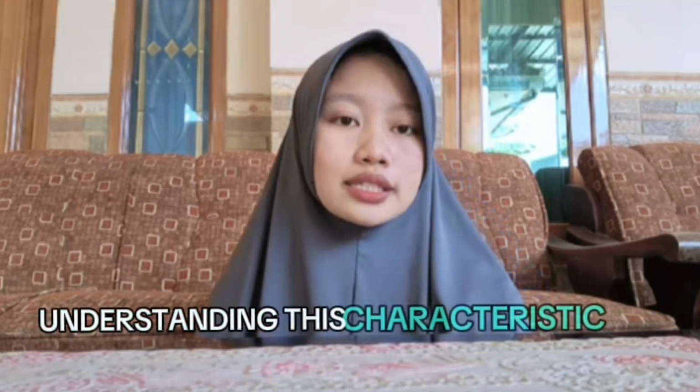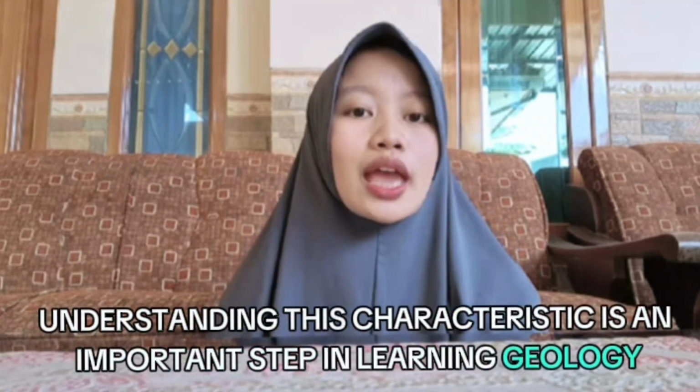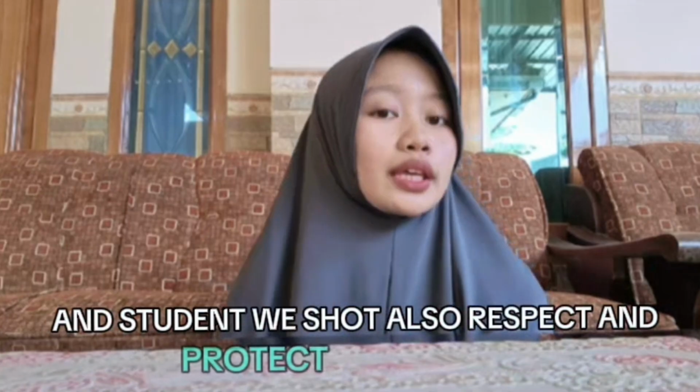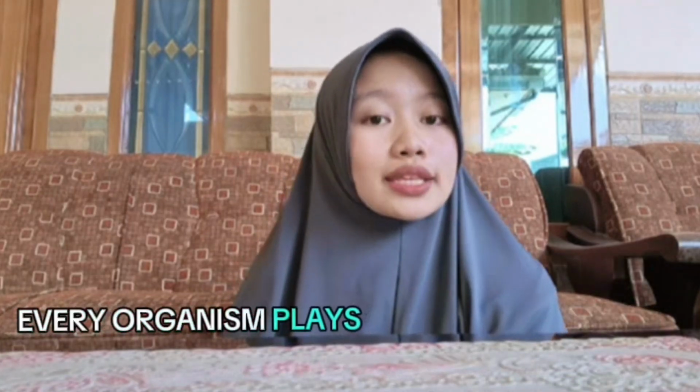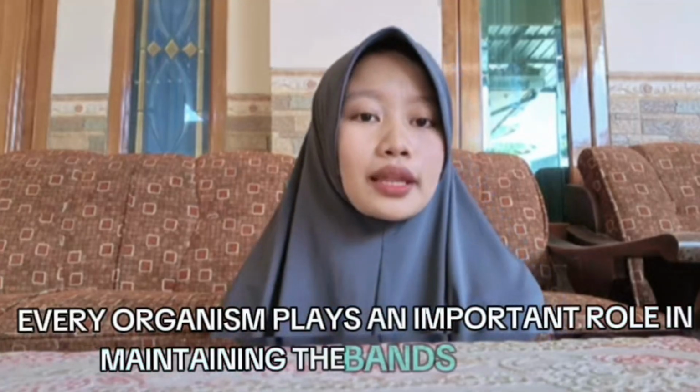Understanding these characteristics is an important step in learning biology. As students, we should also respect and protect living things because every organism plays an important role in maintaining the balance of nature.